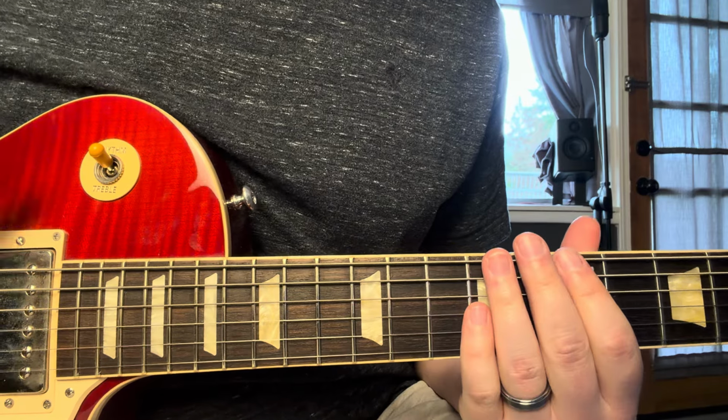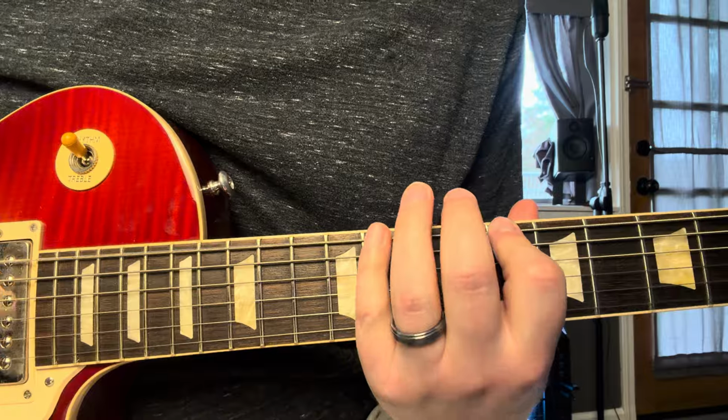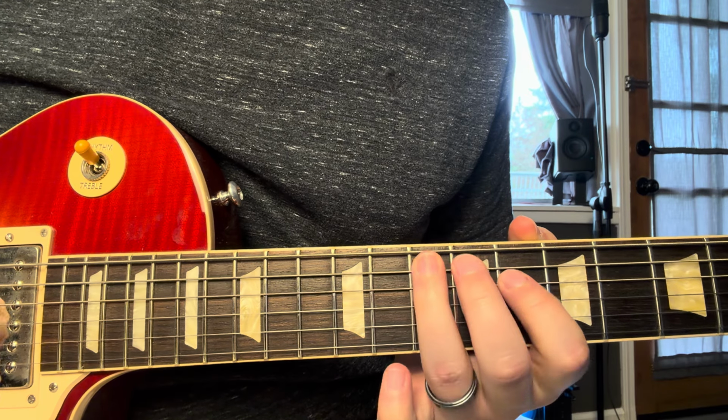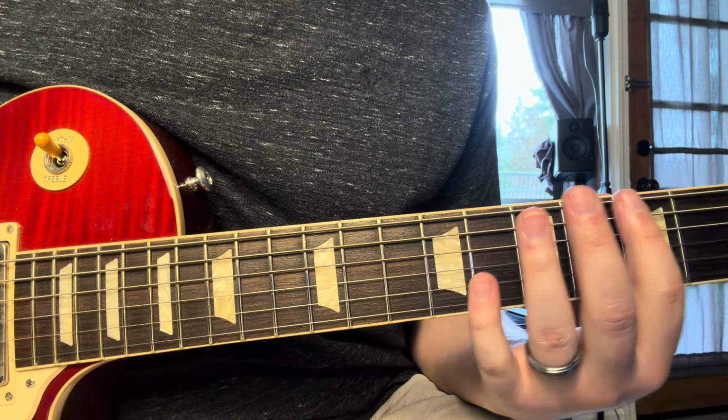So that shape is the same for any key. So if you wanted to do C, okay, so see how we took the same shape that we did playing A?